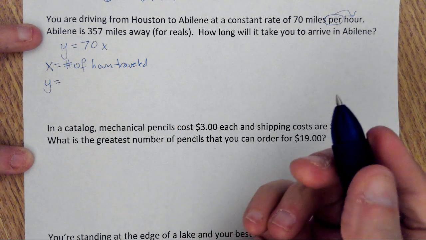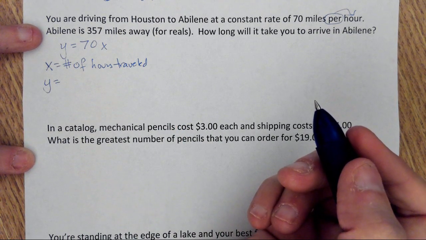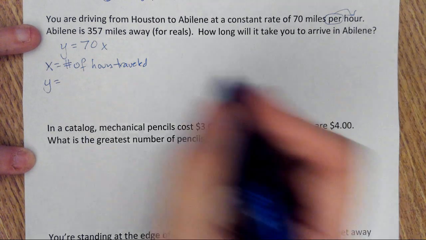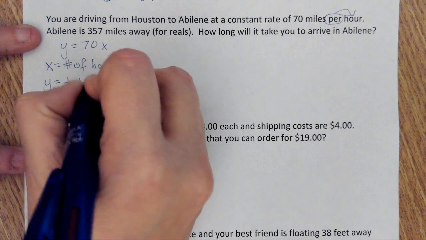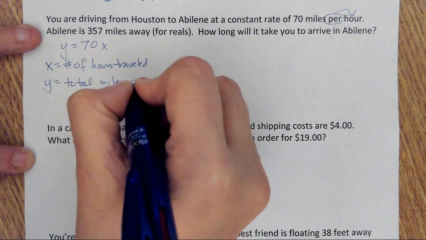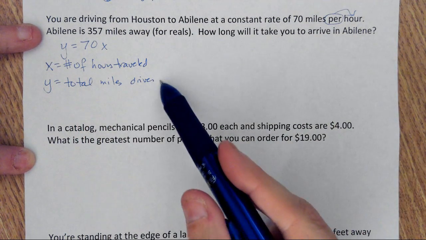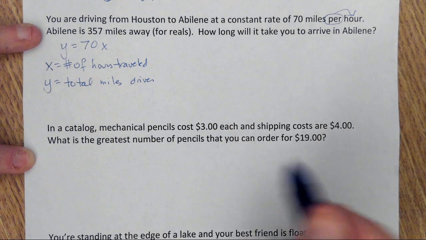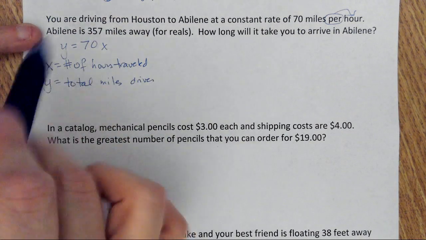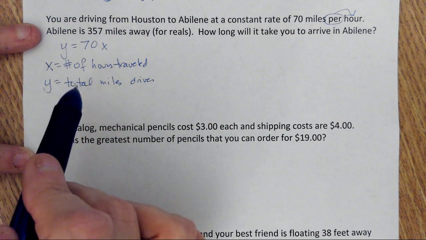Total what? Total miles driven? Okay, total miles driven. I like that. We're going to do another problem that shows you why defining this variable really matters. Okay, so we have total miles driven. So now I understand what's happening here. I understand the ins and outs of my equation.